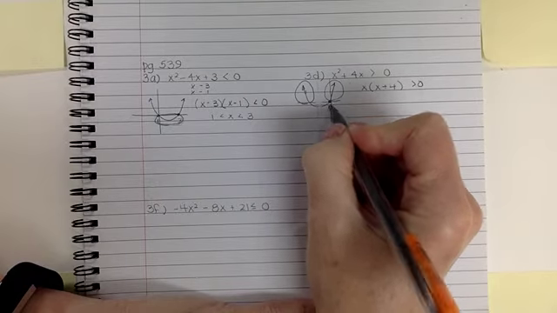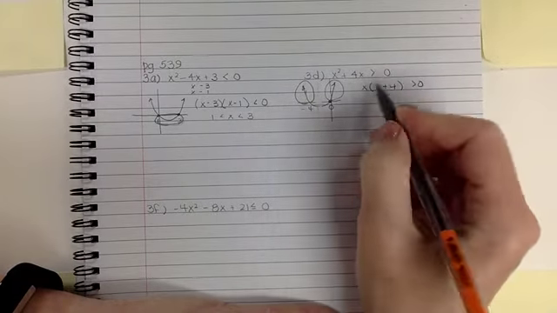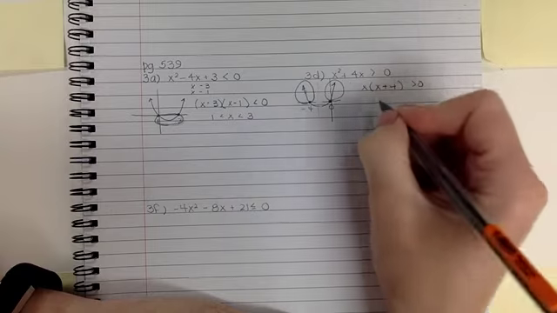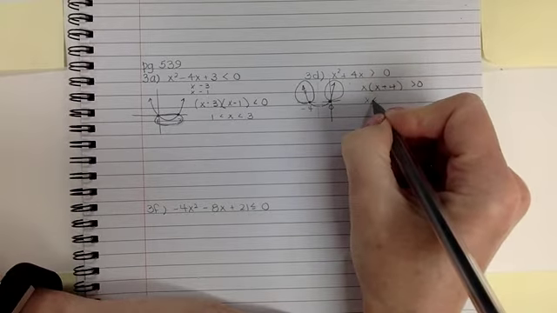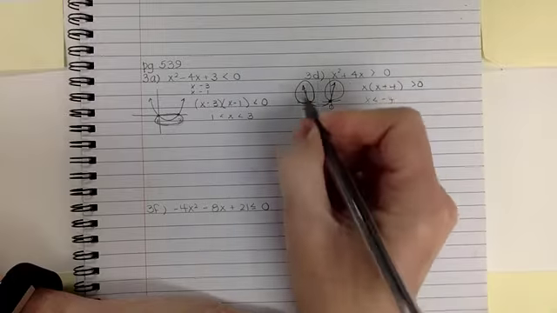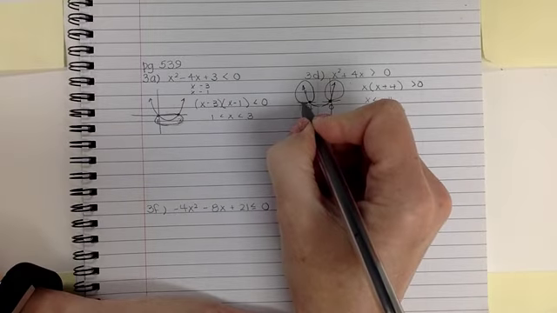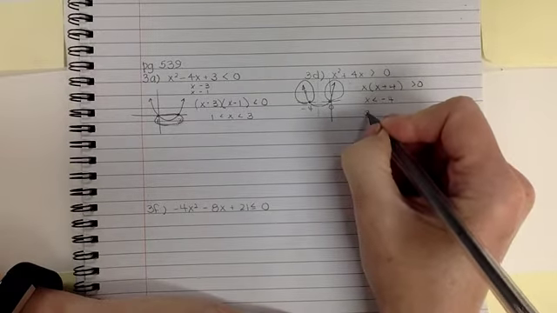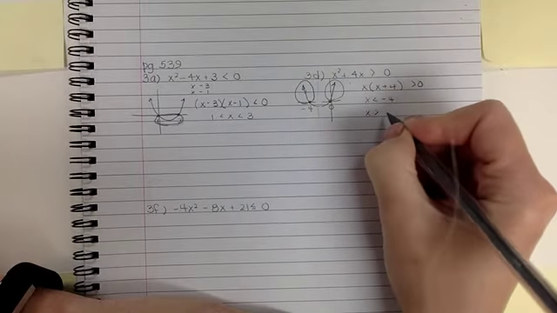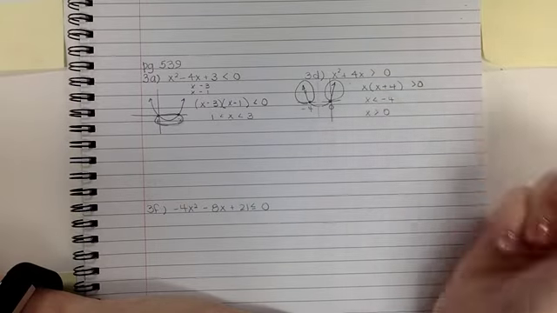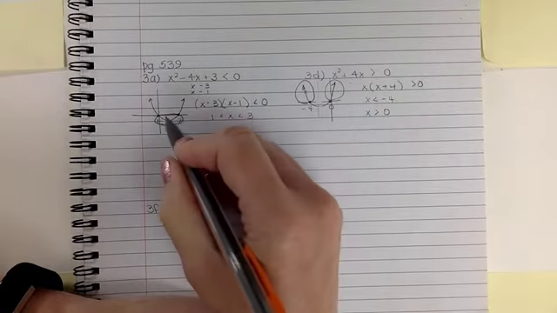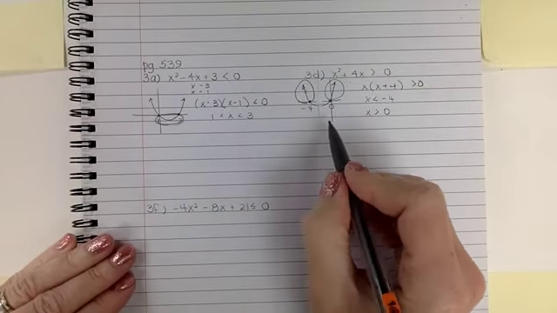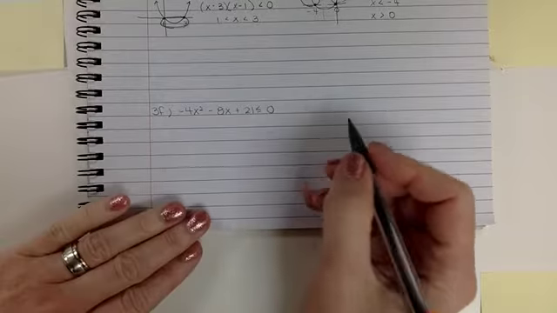So 0 and negative 4 from here for my x-intercepts. So I need this section. So x has to be less than negative 4. So any value of x I choose that is less than negative 4 will give me a y value that is greater than 0. And x is greater than 0. Typically we don't put these together like this format of writing it because they're outside, so usually we just do the insides. Okay, last one.